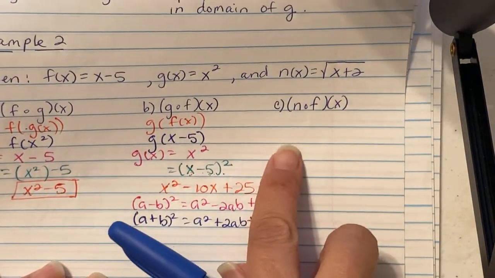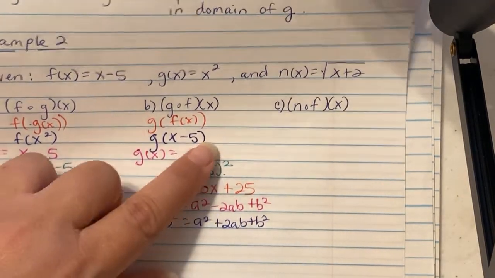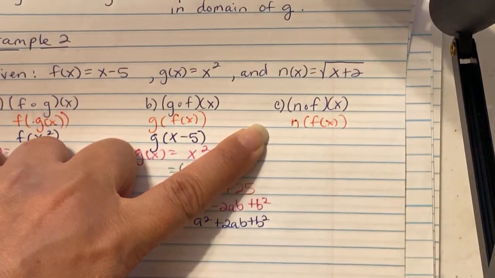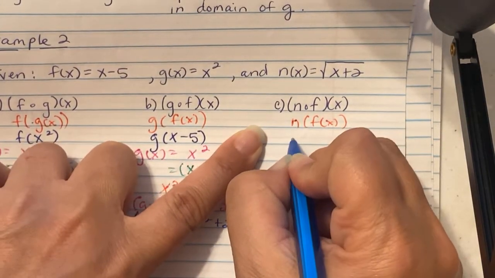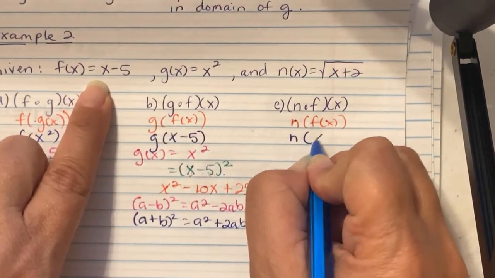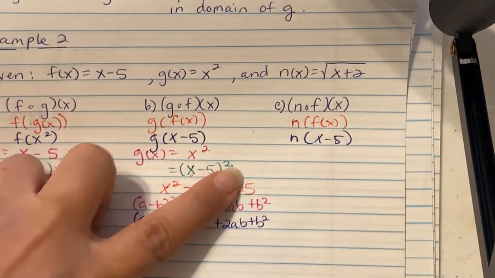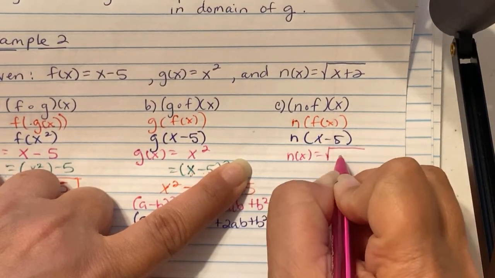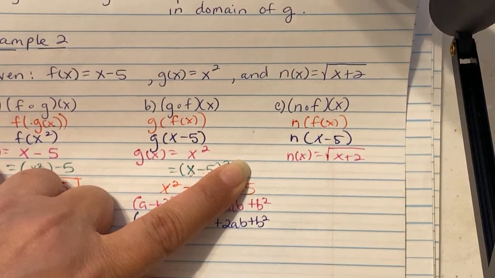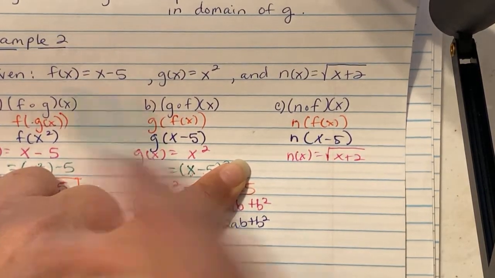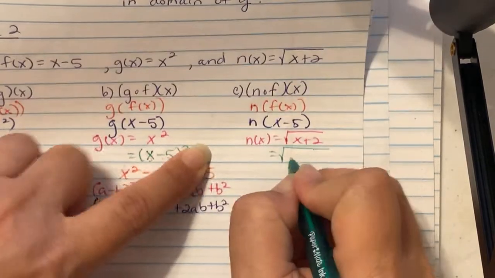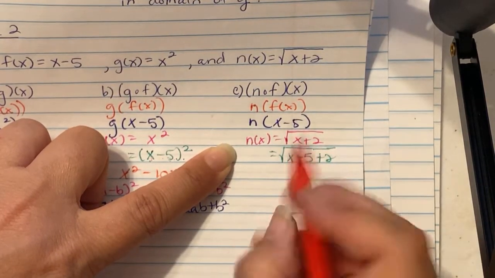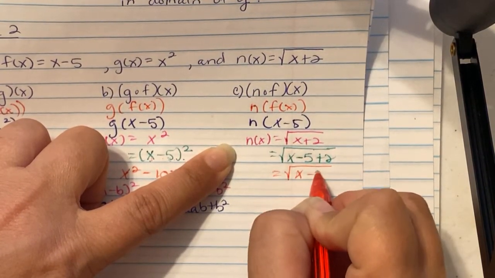Part C says n of f of x. So we have n of f of x. Our f of x equation is x minus 5. We're going to take our n equation. N of x is the radical of x plus 2. And we're now going to substitute in for x. So we become the square root of x minus 5 plus 2. And finalize it to the square root of x minus 3.